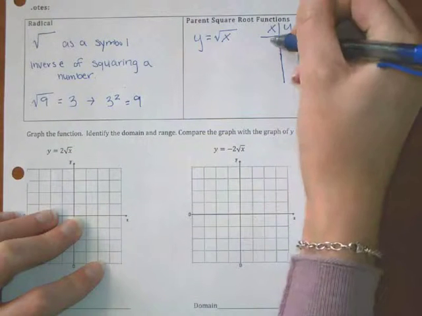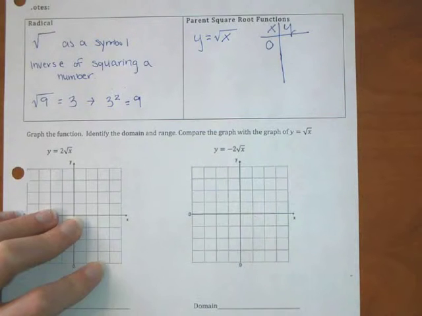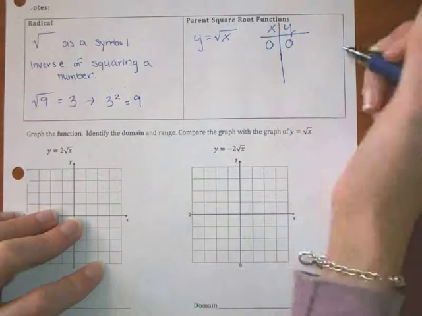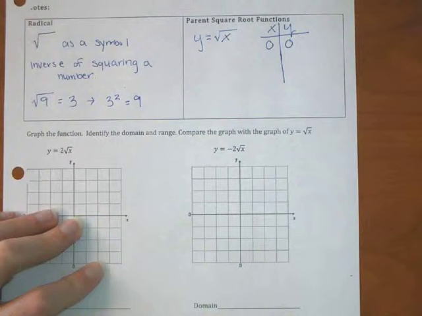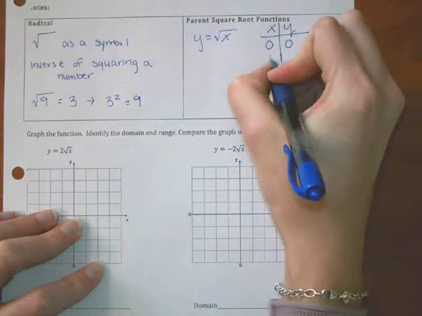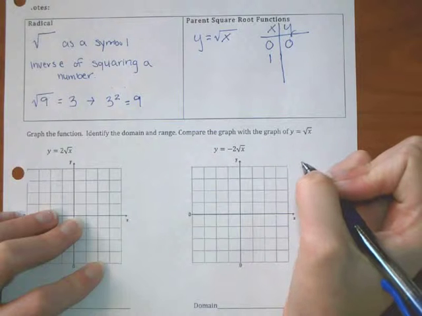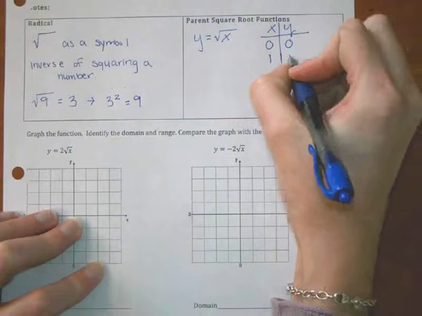So if I say that my x is 0, what is my y? 0, right? So 0 times 0 is 0. And now if I go to 1, what times itself is 1? 1, good.